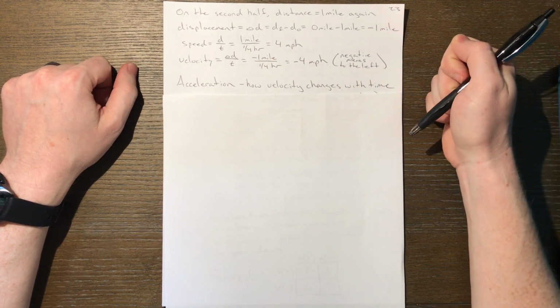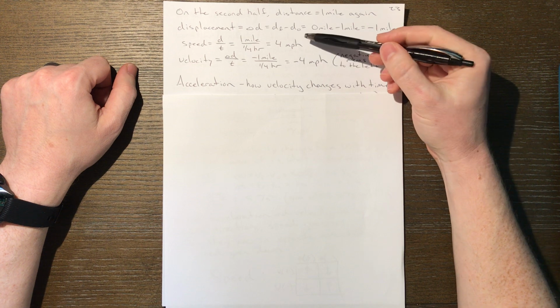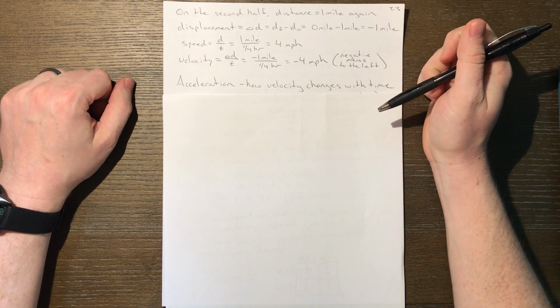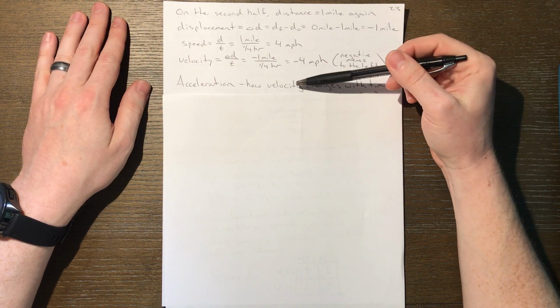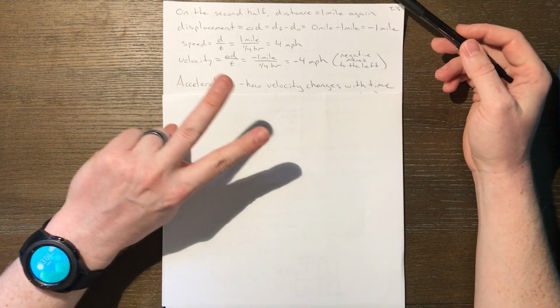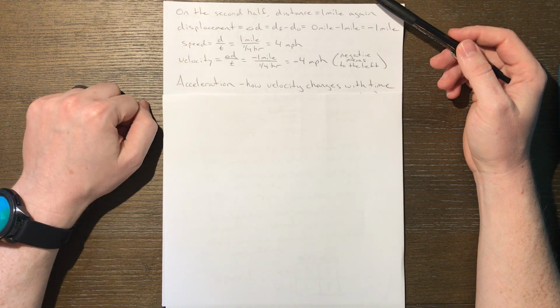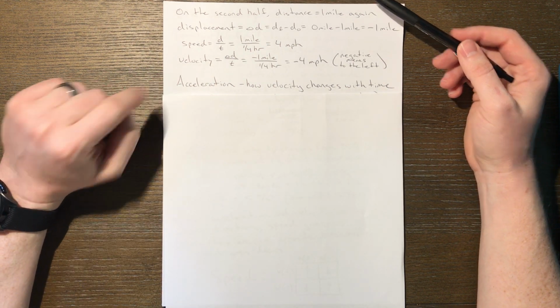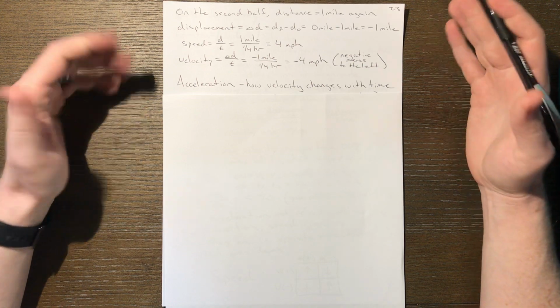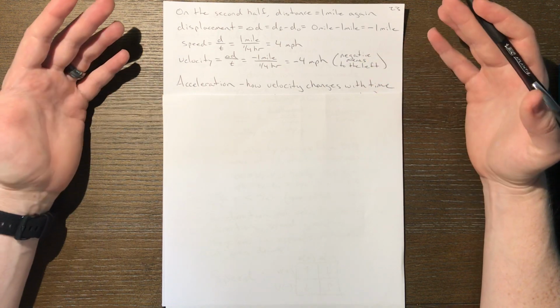Because direction matters for velocity, but not for speed, there are ways in which you can change your velocity without changing your speed. Remember, velocity has two parts, being a vector. It has magnitude and direction. So acceleration can actually change either of those, or maybe even both.